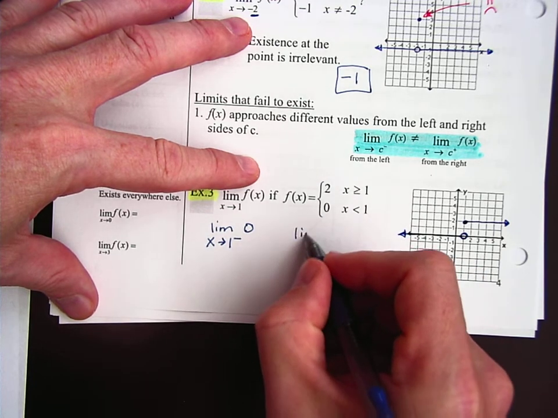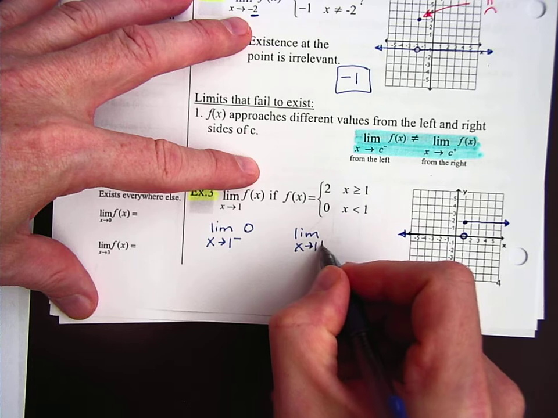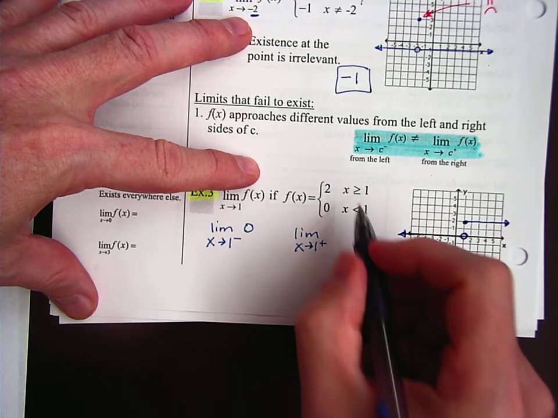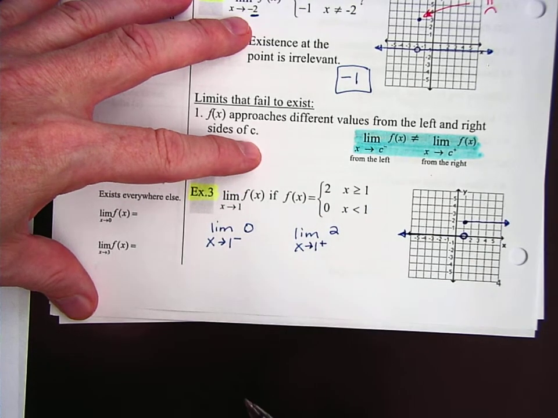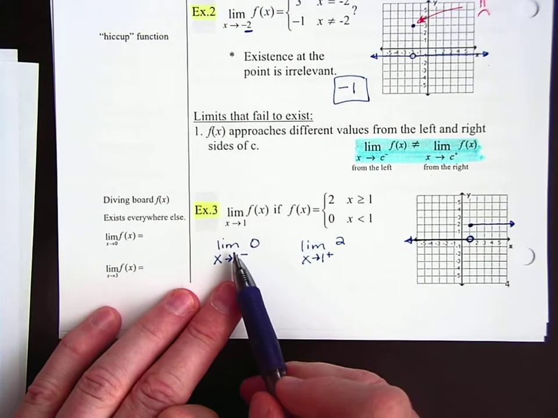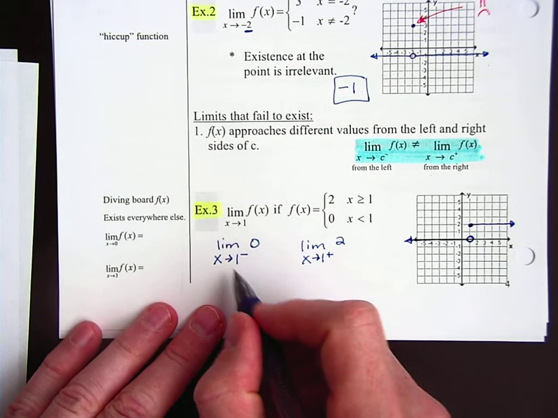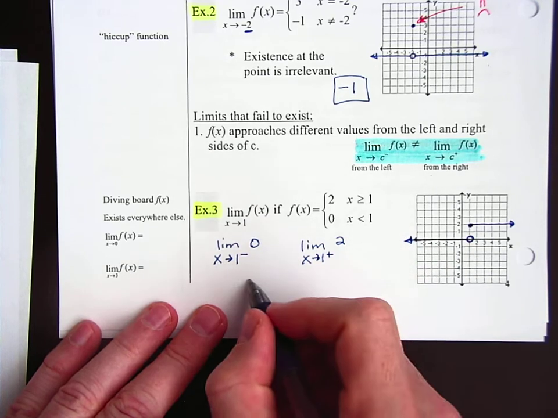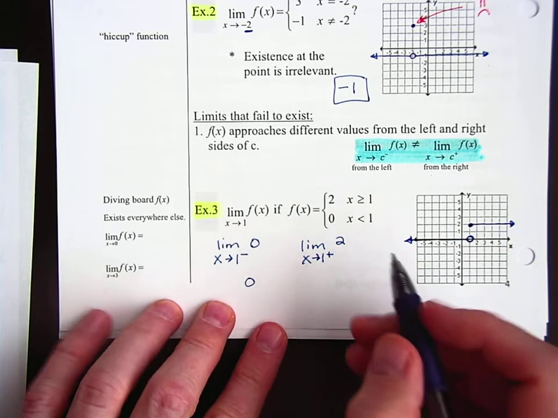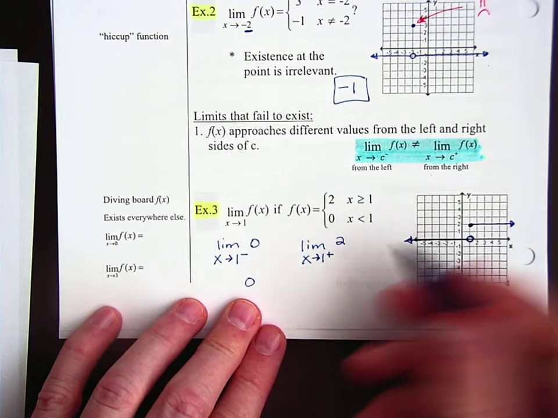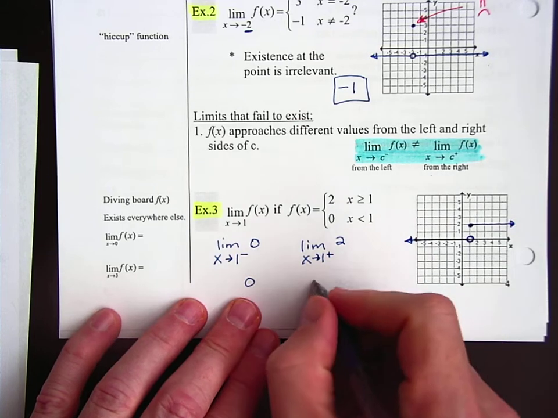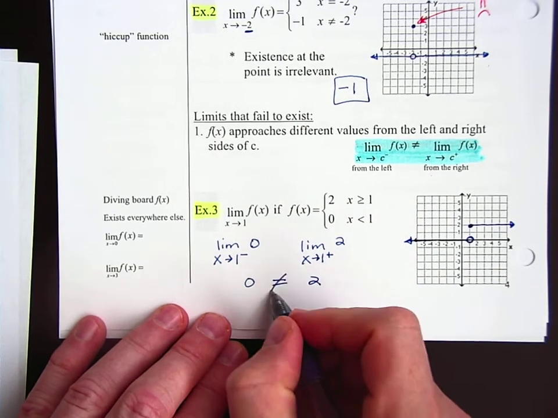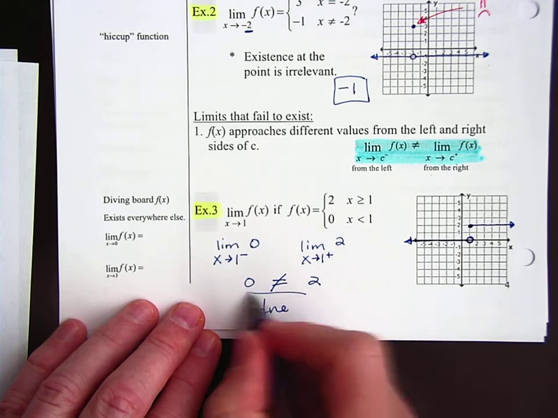And then we want to check the limit as x approaches 1 from the right of, and when we're on the right of 1, the function equals 2. Now usually those are expressions with x's and such, but that's what we have. So the limit here, as x approaches 1 from the left, is 0, because it's a horizontal line, so it's that same number. It's a little bit awkward. And here, from the right, the limit as x approaches 1 from the right, the y value is 2. So that's 2. So these two things do not equal each other, so this limit does not exist.